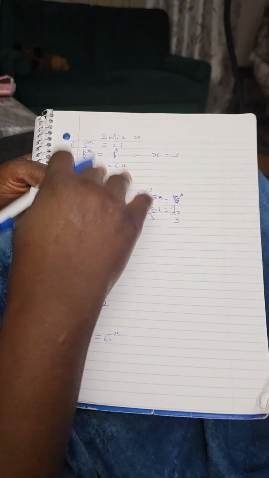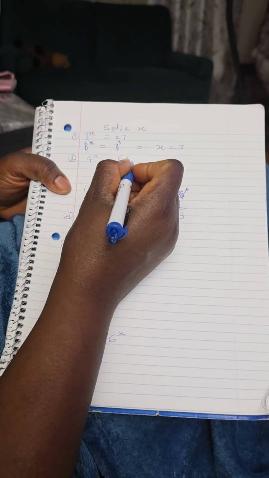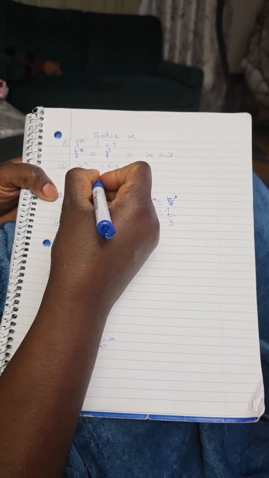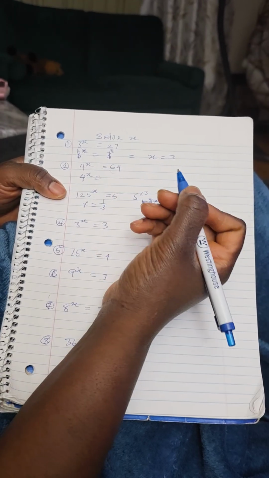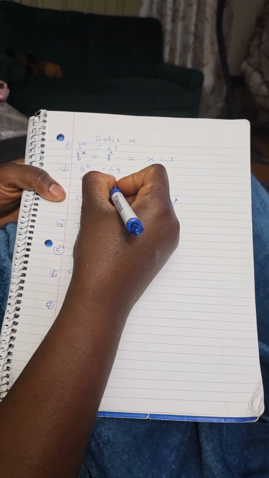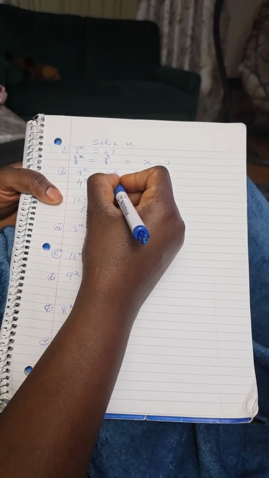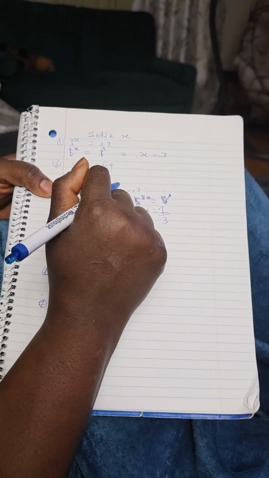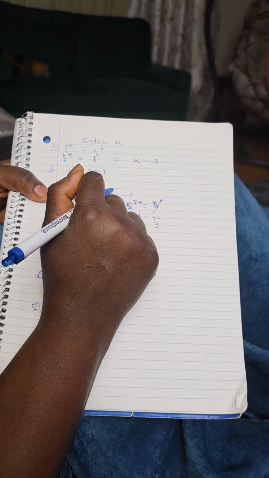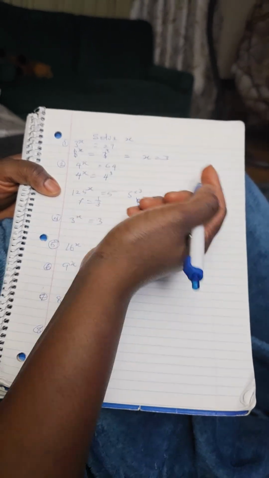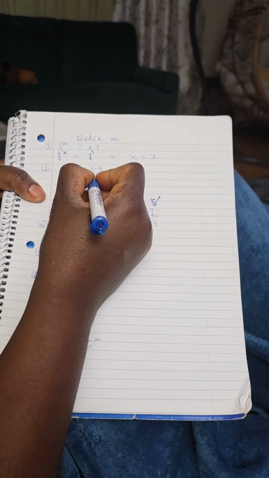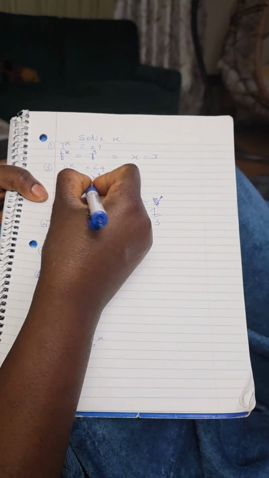And for this one, 4 raised to power x equal to 64. We want to make this 64 have a base of 4. So that will be 4 raised to power what? 3. 4 raised to power 3. 4 times 4 is 16. 16 times 4 is 64. So that's 4 raised to power 3. So we strike out 4, then we have x equal to 3.